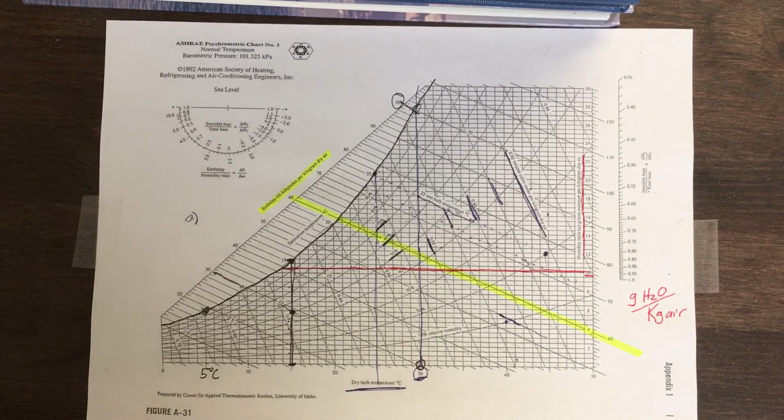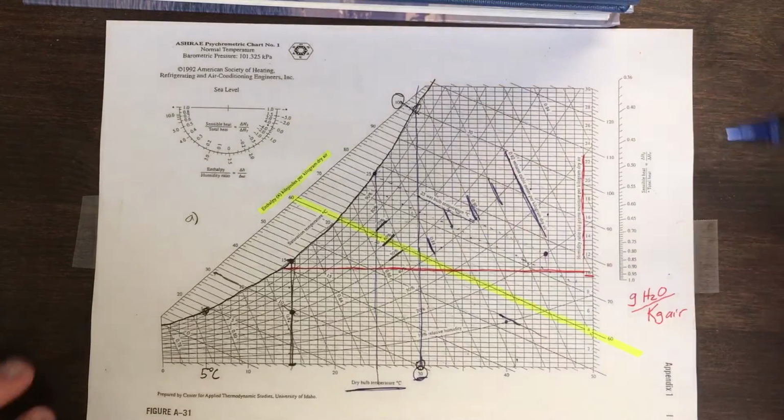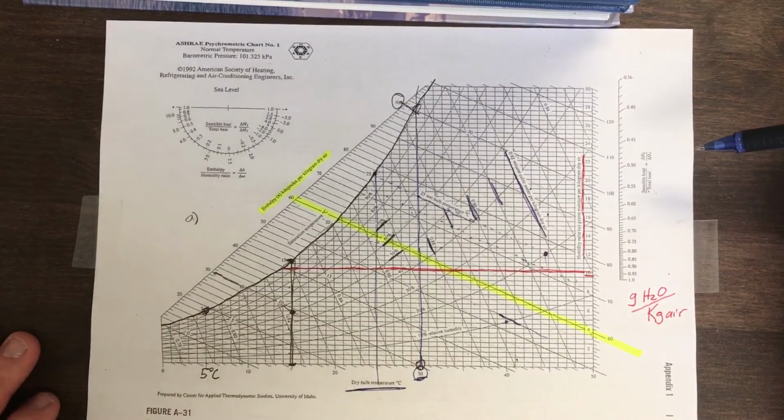So big difference. I think those are the main properties that we have on here. So I'll make a new video for the different psychrometric processes.